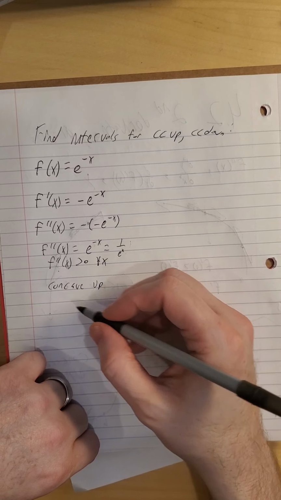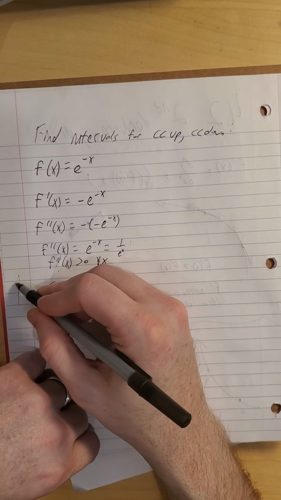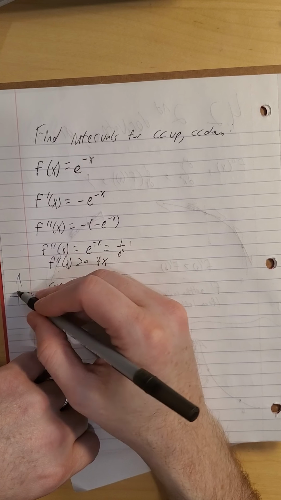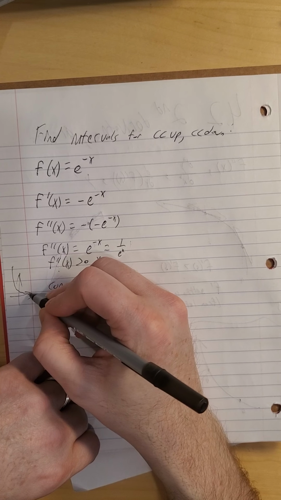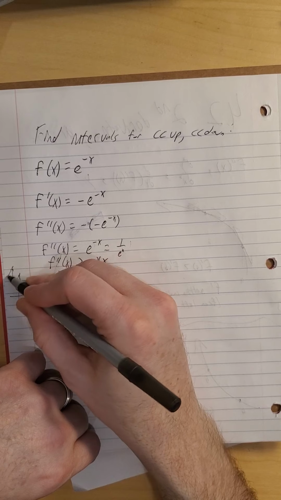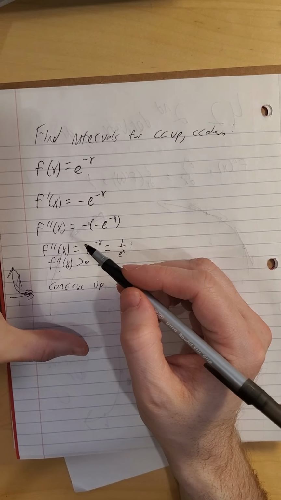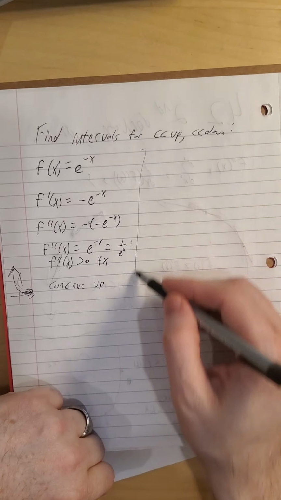And hopefully you remember from your college algebra days what e to the minus x looks like. So it's just the e to the x graph, but reflected about the y-axis. So it is indeed in that concave up type of shape.